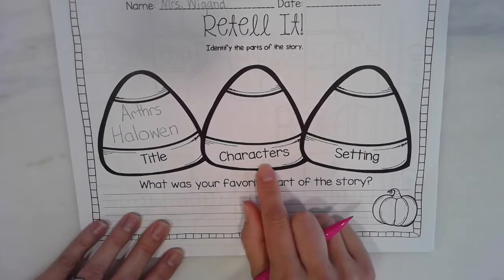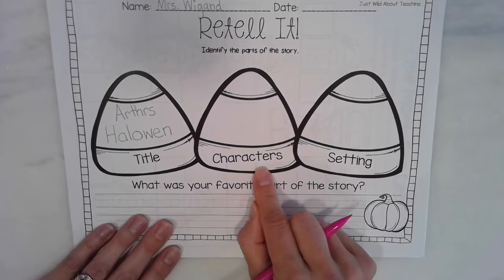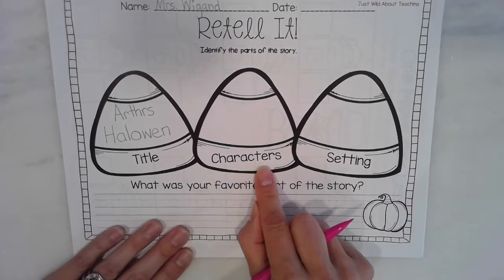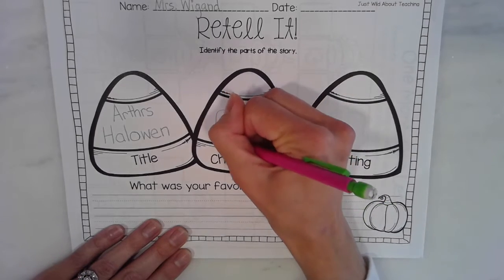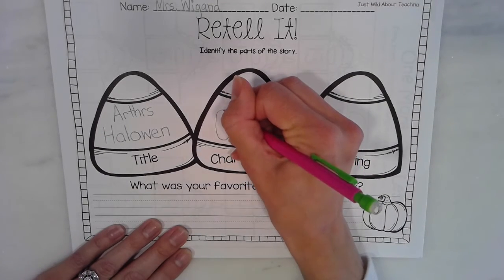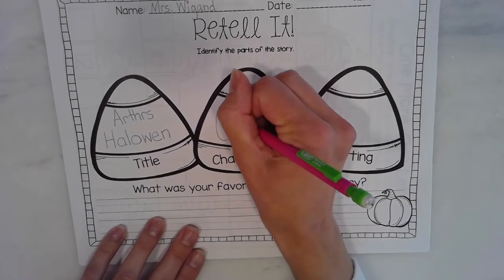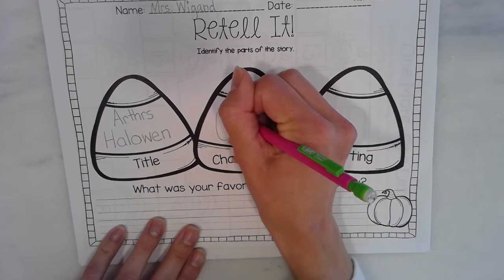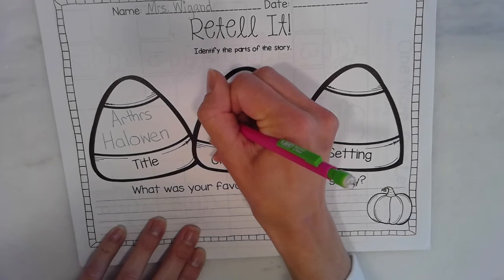Now for here, we're going to think about who the characters were of our story. There were a lot of people in the story, but we want to think what people in the story are so important to the story that if they weren't there, the story couldn't have happened. So I know that that is Arthur, okay, so I've drew his head like an oval, and then he's got ears shaped like this.